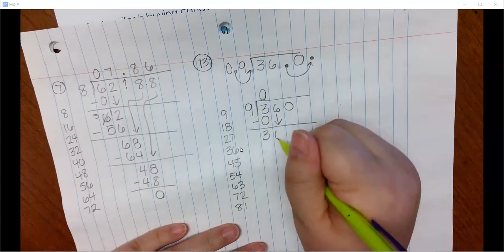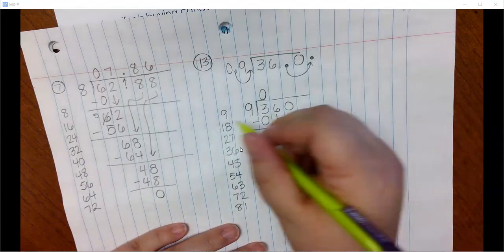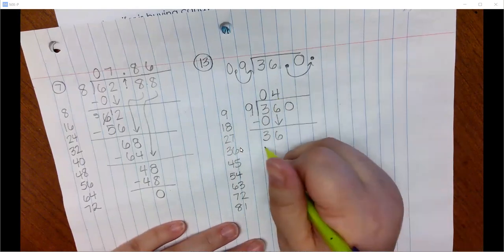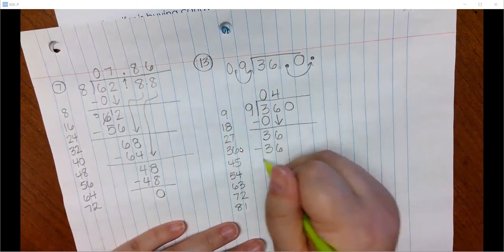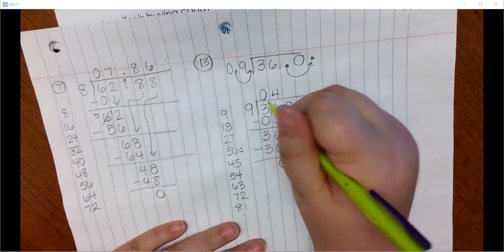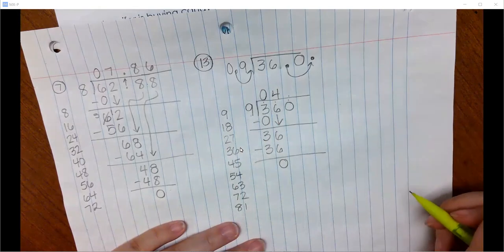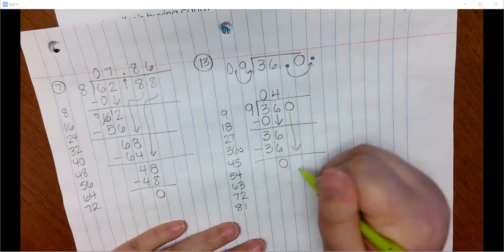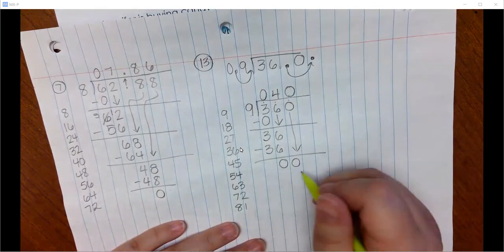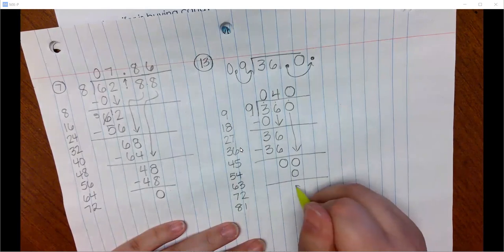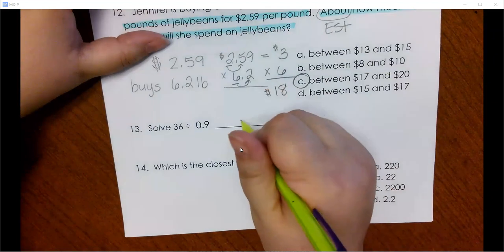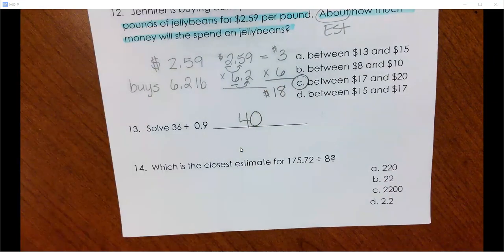Bring down the 6. 9 divides into 36 4 times. 4 times 9 is 36. I'm left with 0. And now I'm not done because remember, for every number in our dividend, we must have a number in our quotient. So I need to bring down this 0. And obviously 9 divides into 0 0 times. So 0 times 9 is 0. And now I'm done. So the answer is 40.